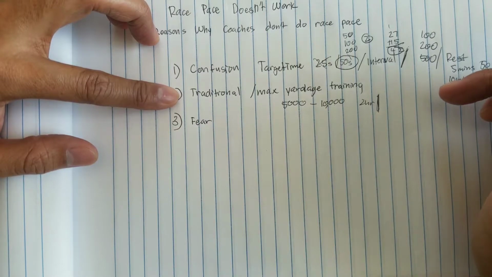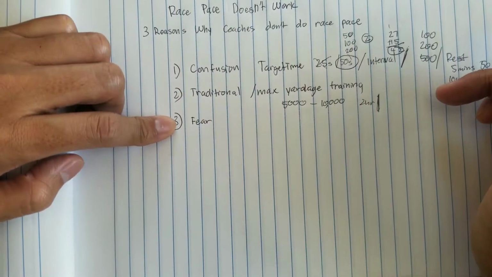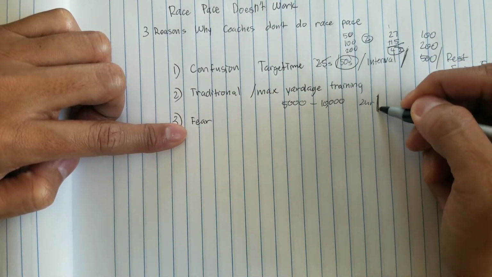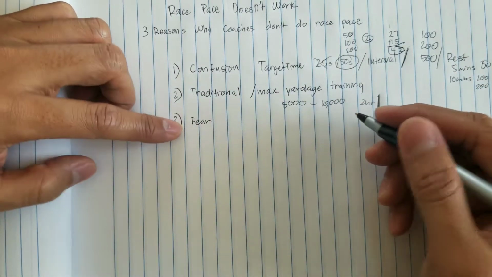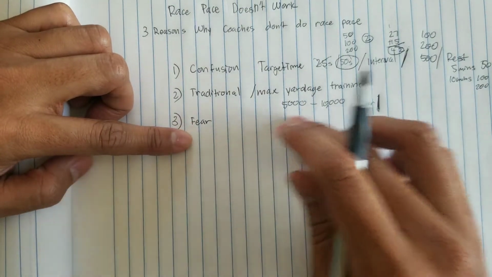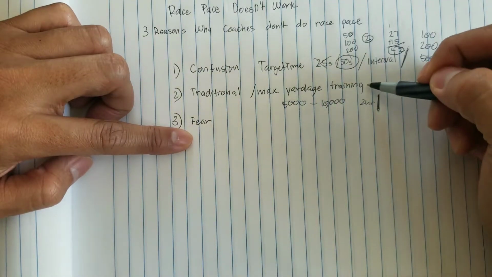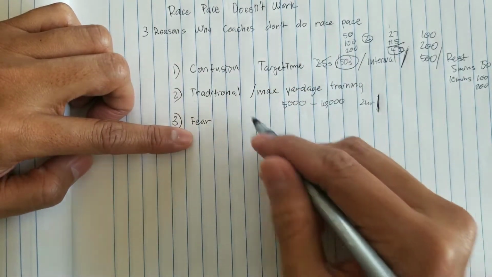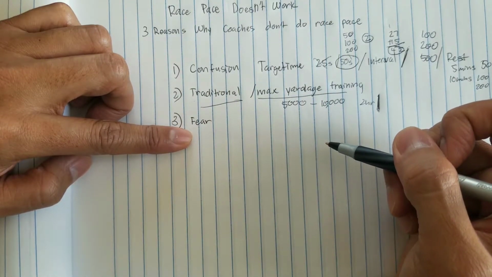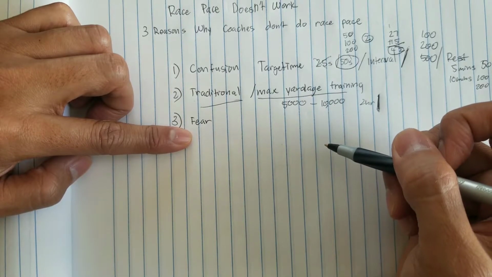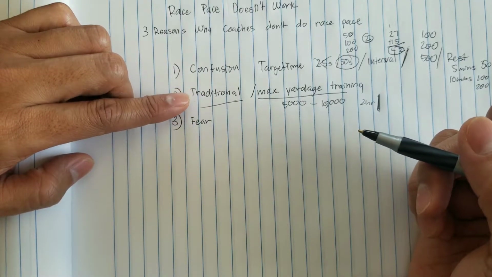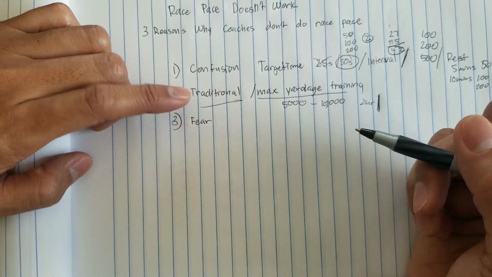Okay, and then the third thing is fear. At the beginning, I was kind of skeptical, and I was afraid to do race pace training because I was conditioned to do the traditional training and the max yardage. I was afraid that the swimmers would get poor results. I was afraid that the swimmers would waste their time doing the race pace workouts. But I just stuck with it.